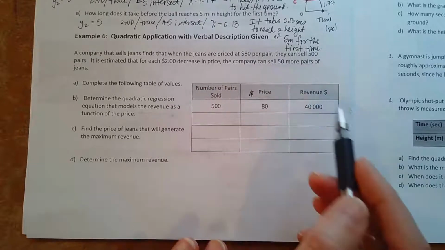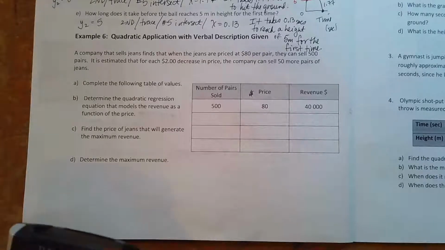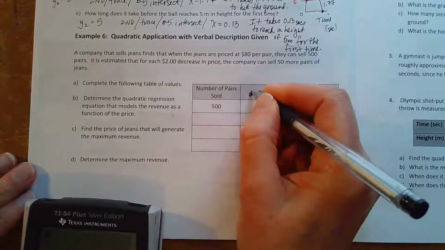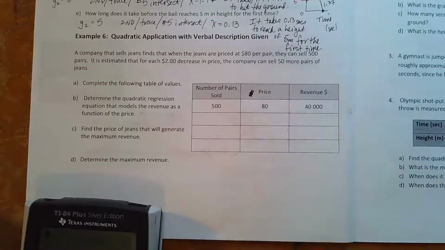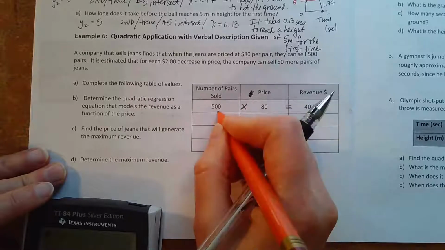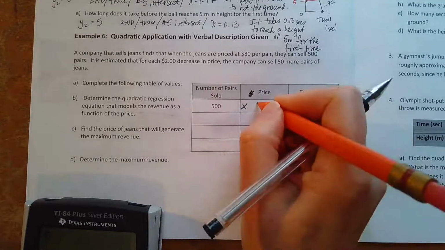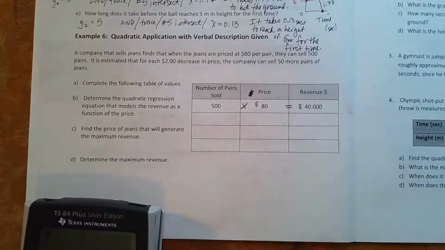Well, that makes sense, right? When they reduce the price, more people usually buy. And when you increase the price, usually fewer people buy. So where did they get this revenue? Well, that means if they sold 500 pairs of jeans at $80 a pair, this number times this number equals my $40,000. And once again, this is a dollar amount and this is a dollar amount. Okay. So it says complete the table of values.